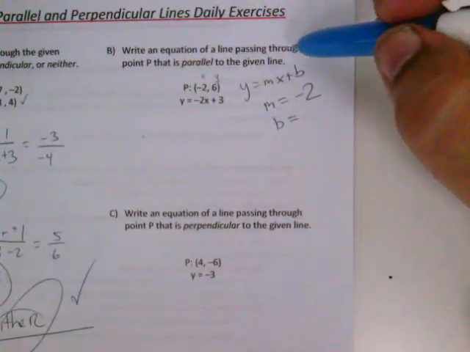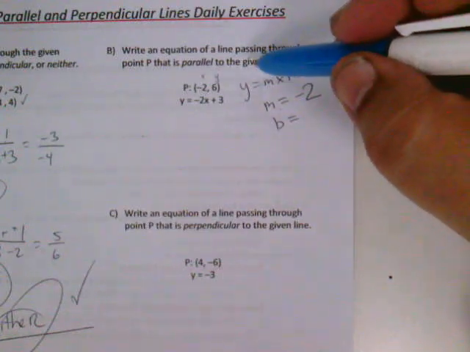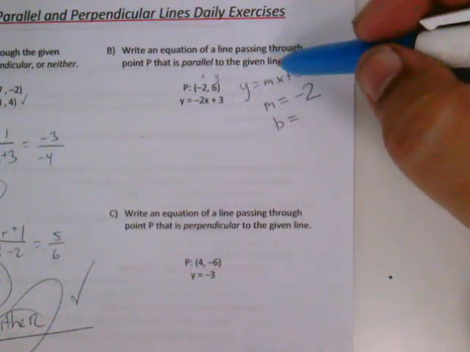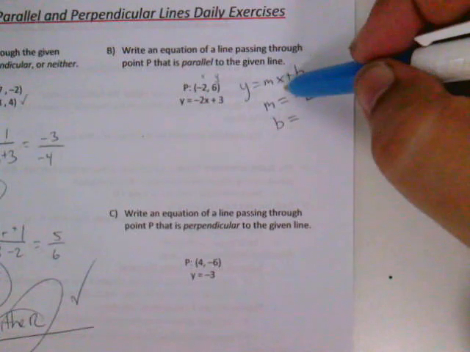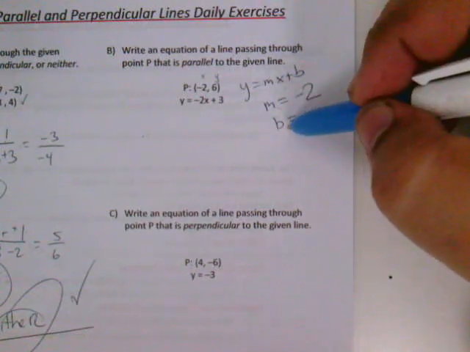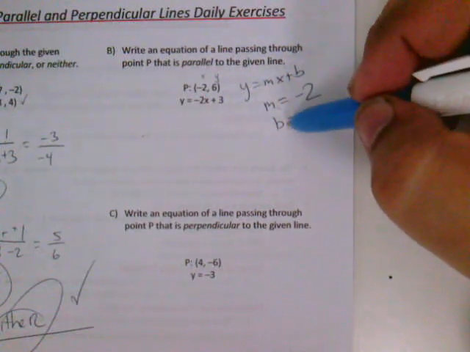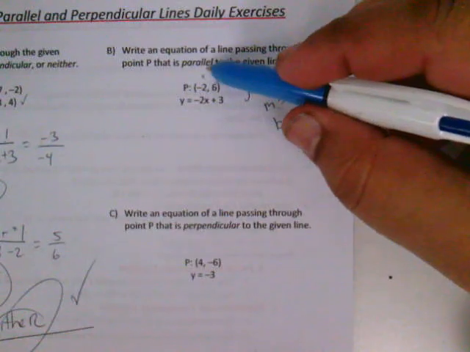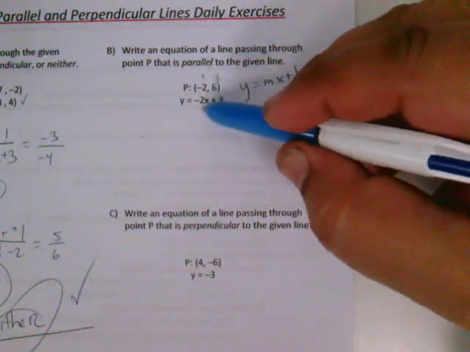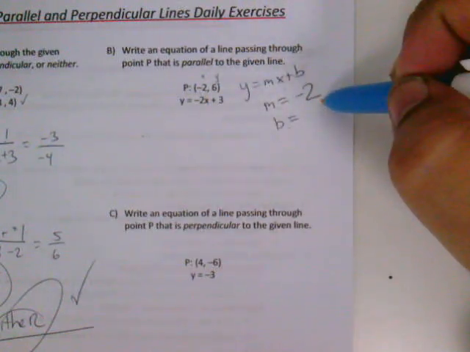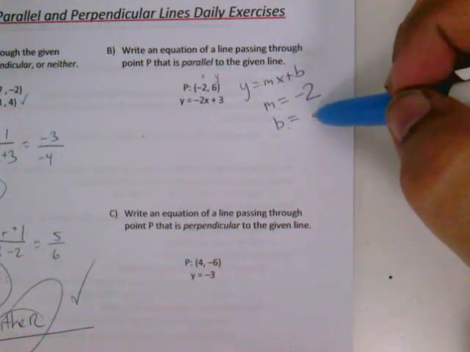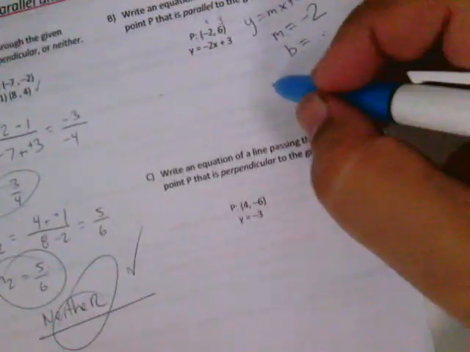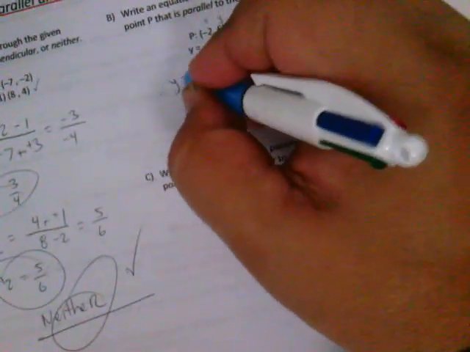Write an equation of a line passing through point B that is parallel to the given line. So, in order to write an equation of a line, I need two pieces of information, the m and the b. To do that, I need to know whether it's parallel or not. It says it's going to be parallel, so there's my slope. All I really need is to find out what the b is. So, I use this information.